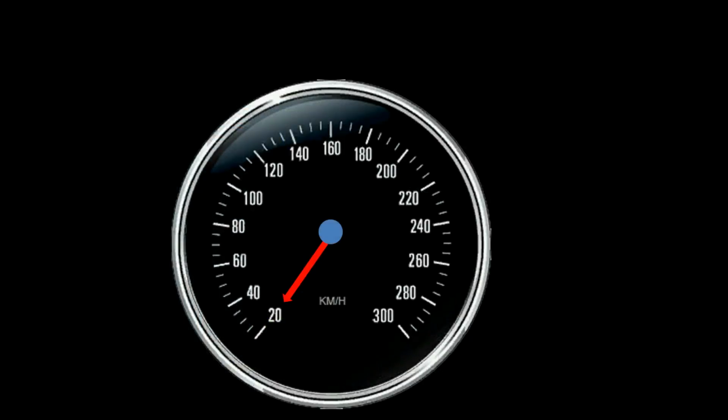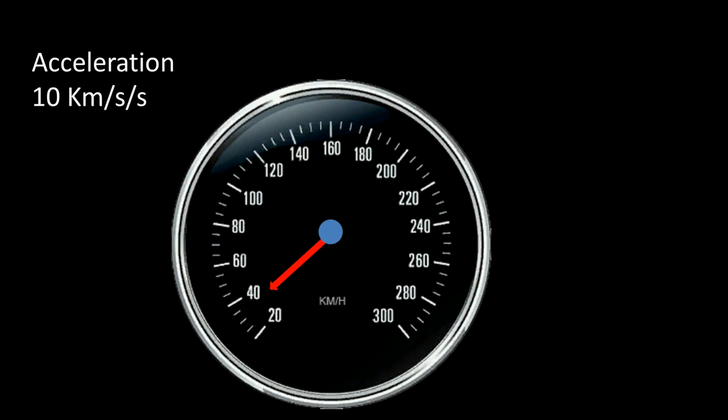And it's important to understand the difference between acceleration and velocity when doing these potential energy and kinetic energy problems. So first, we'll say that we're driving in a car and accelerating it, and it's going faster and faster, and the acceleration is 10 kilometers per hour every second. So we're going to go faster by that amount every second.